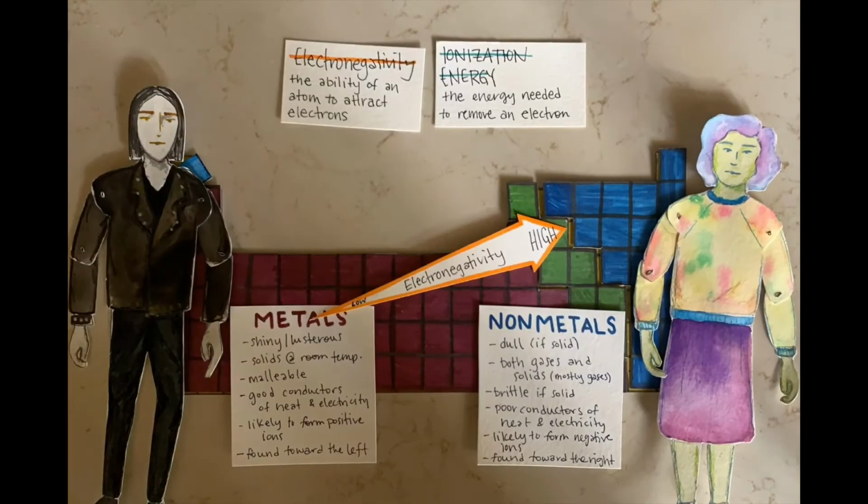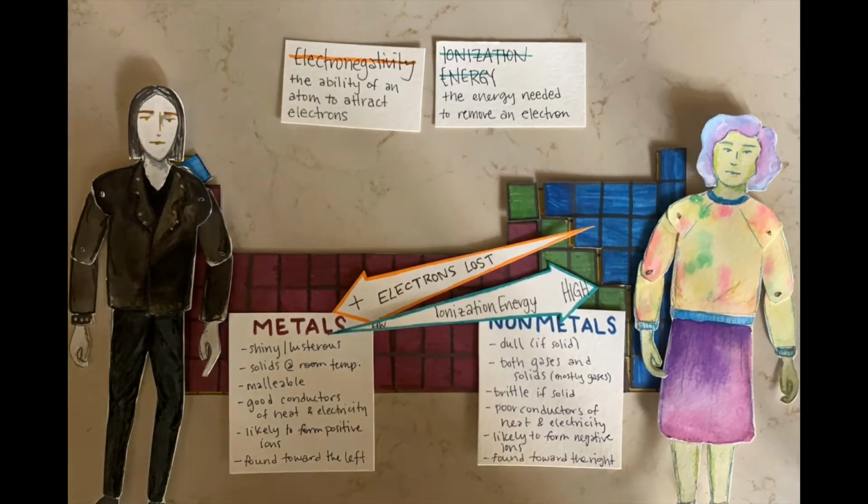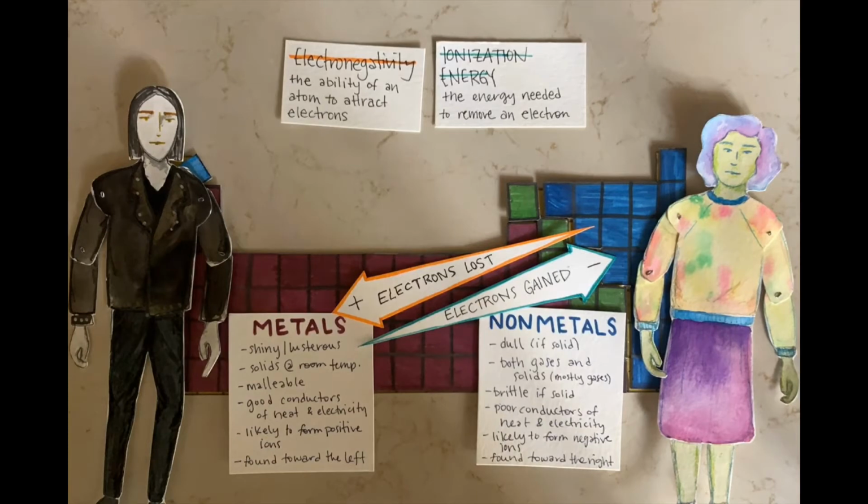Remember, electronegativity and ionization energy both have to do with how good of a pull or hold an atom has on its electrons. The higher electronegativity or the higher ionization energy an element has, the more likely it is to attract electrons from other atoms and to hold on to its own.